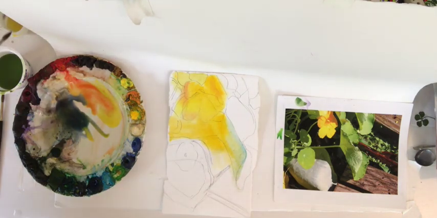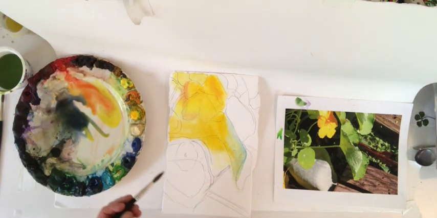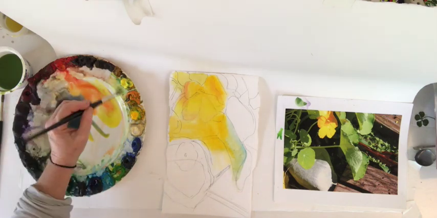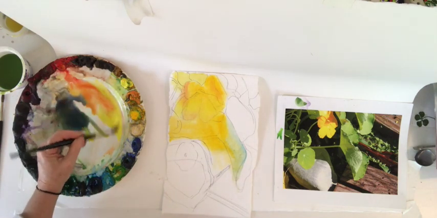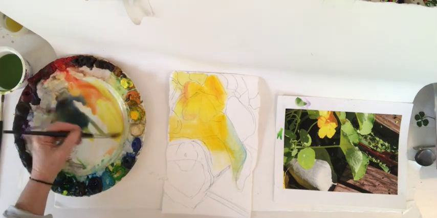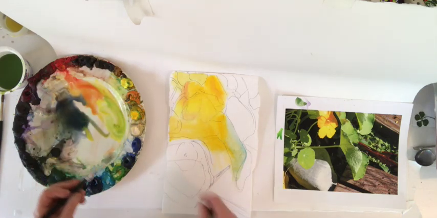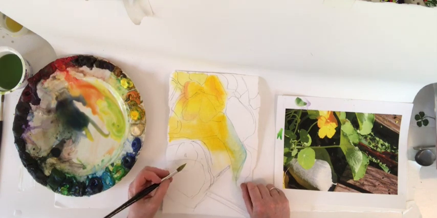I'm going to do something else down here. This leaf, there's a lot of variety also on this leaf.